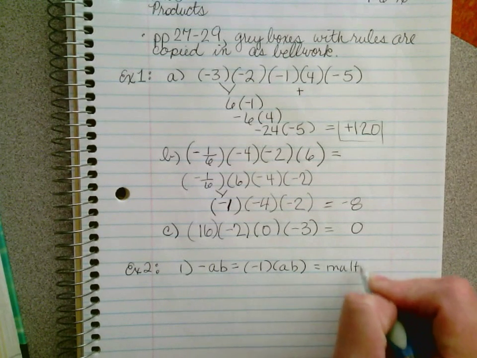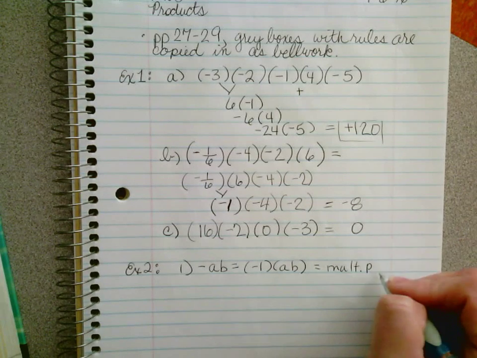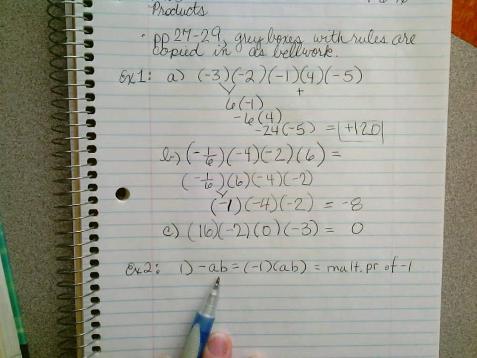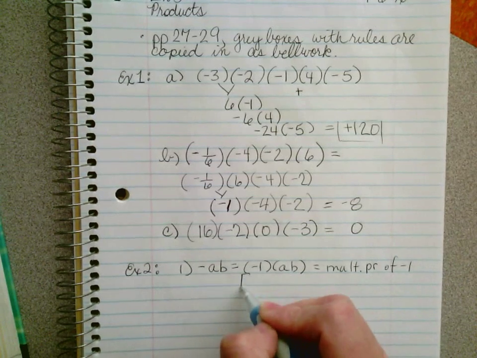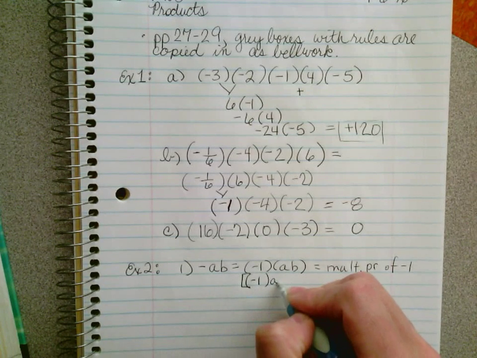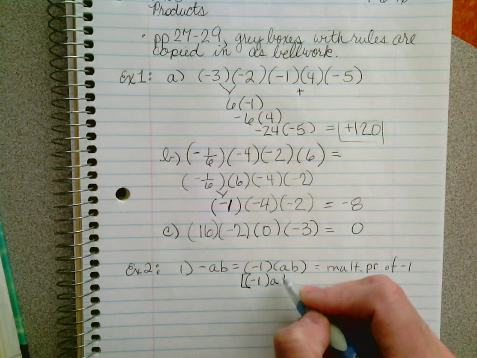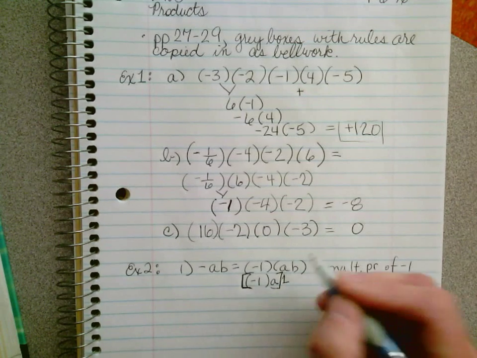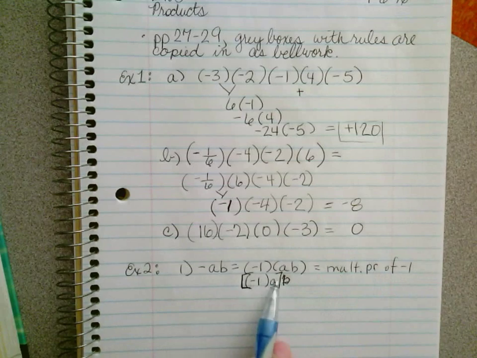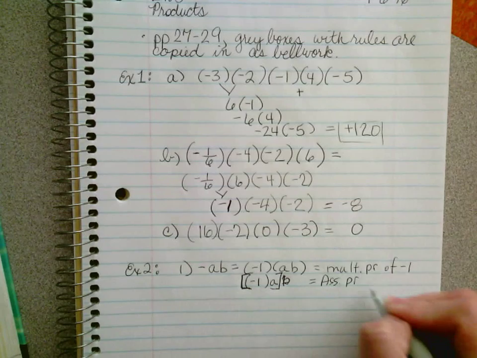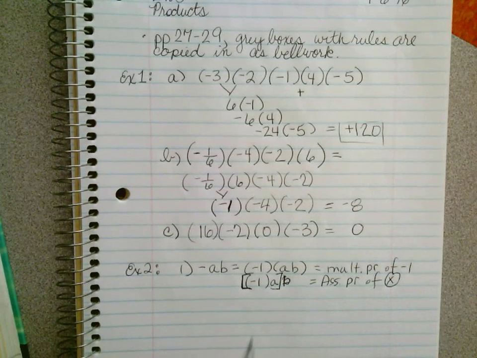So the multiplicative property of negative 1 has caused this to happen. Okay? And in the next step, you might think again, okay, this is silly, but you have to see it this way. I can choose to group my negative 1 with my A. That's a B. I can choose to group these two together. Associative property. Okay?